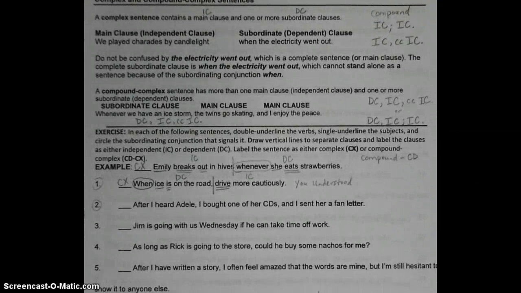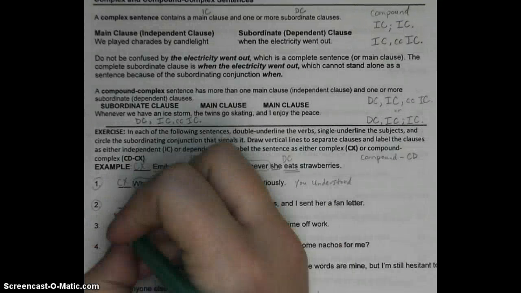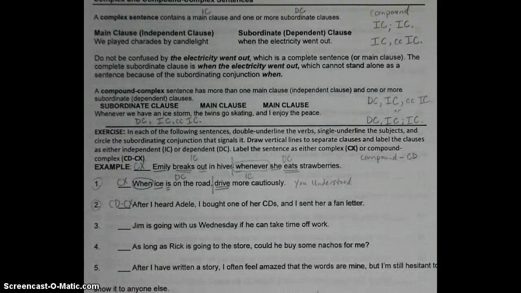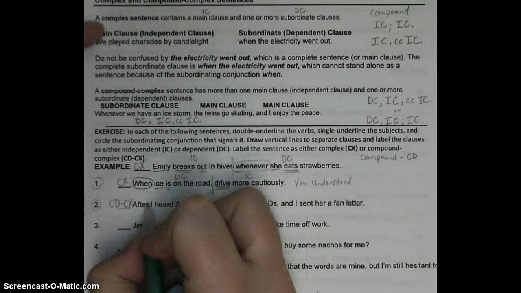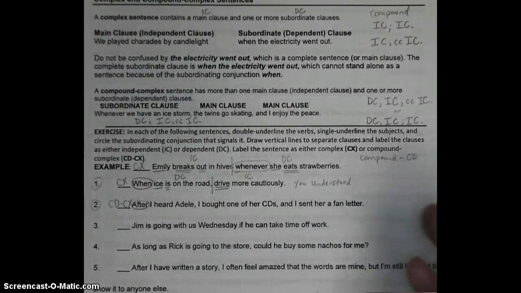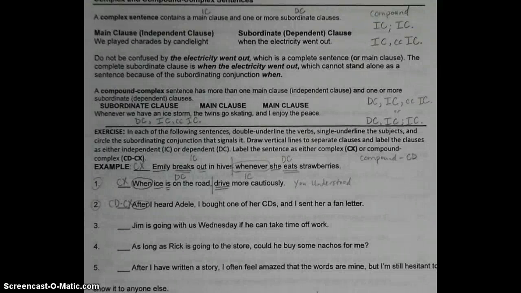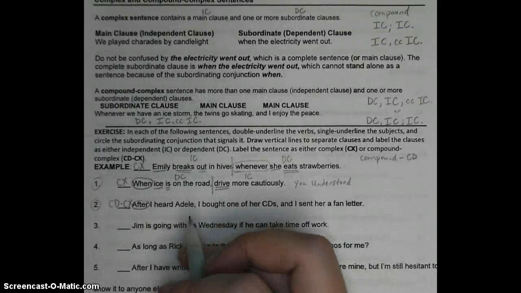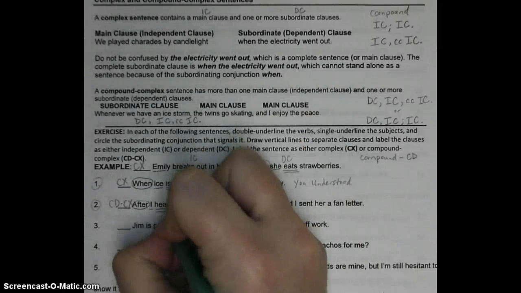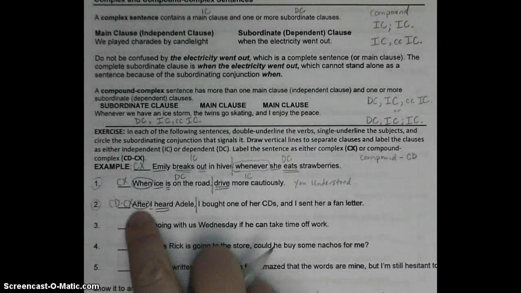Number 2, just to tell you, is going to be a compound complex sentence. So that's why we're going to do it. "After I heard Adele, I bought one of her CDs and I sent her a fan letter." Okay, so the first thing I'm seeing is this word "after." That's a subordinating conjunction. I see a couple commas, so that might be the break in between my clauses. Let me test it out. After I heard Adele. That's a dependent clause because I've got a subject and a verb, and it's an incomplete thought with that "after."